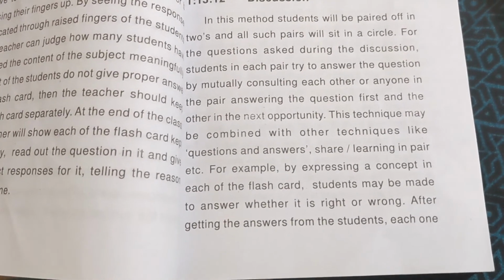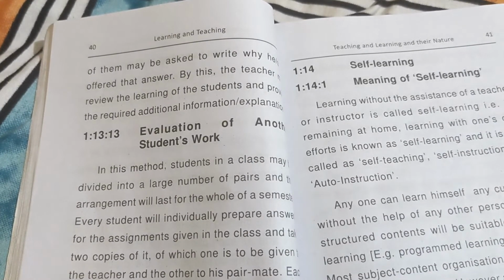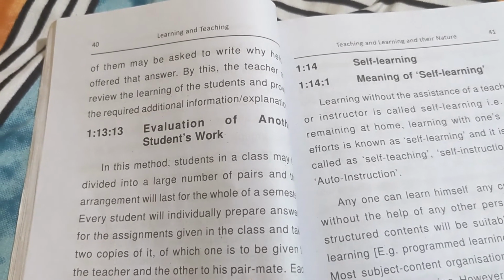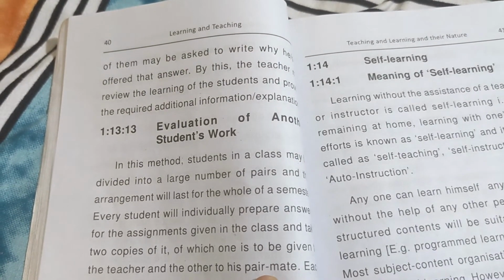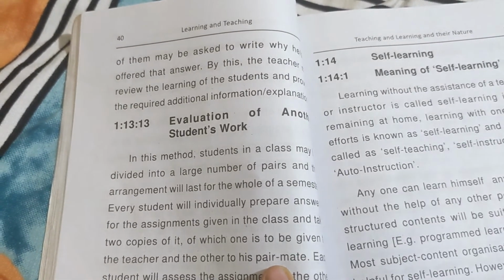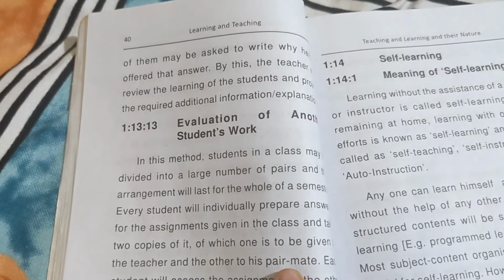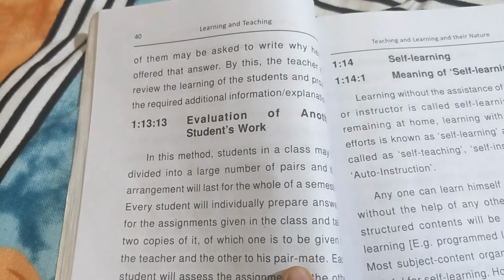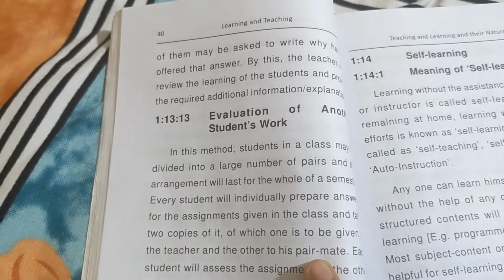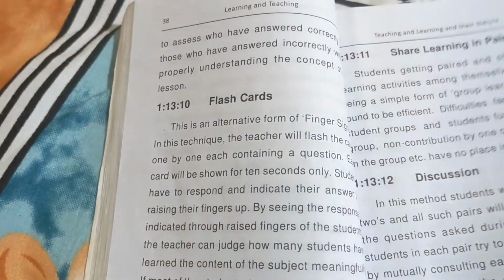Next, the teacher will check whether the answer given by the pair is right or wrong. If it is right, the teacher will ask the students to write the reason for it. Even if it is wrong, the teacher will ask them to write the reason, because they want to know why they chose that option. After looking at the reason, if they feel yes, this is the right reason for the question, they will say very good and leave. If they feel no, this is not the right explanation, the teacher will give a proper explanation for the correct answer. So this is about the discussion.